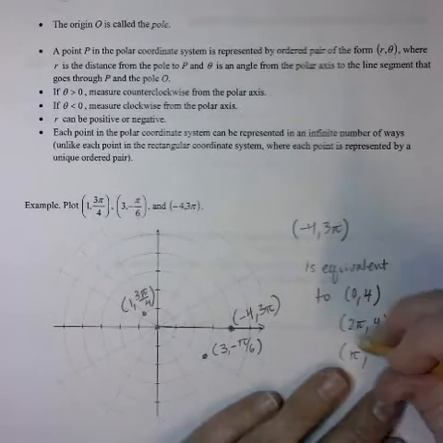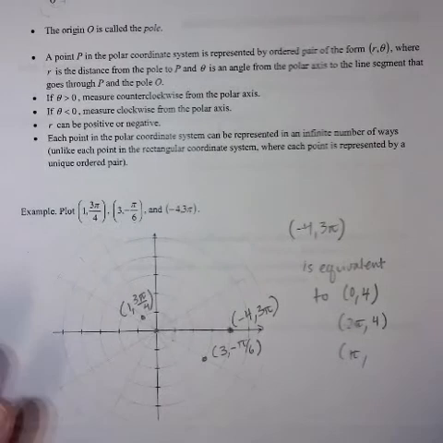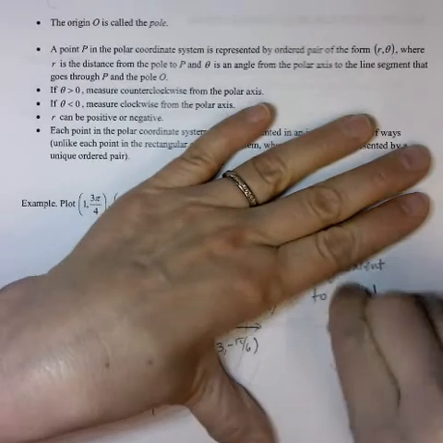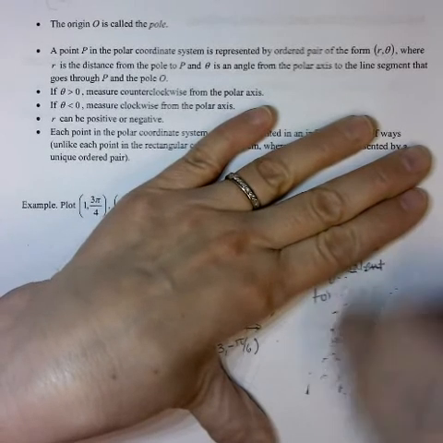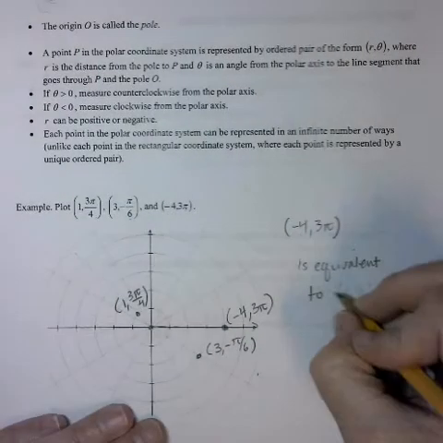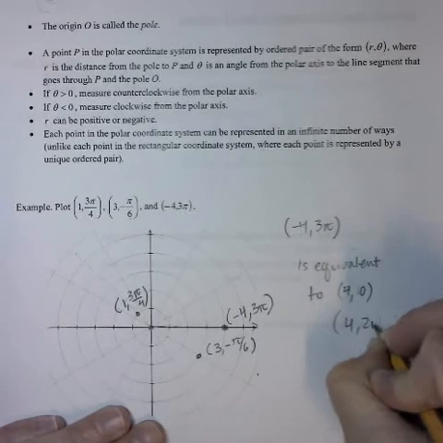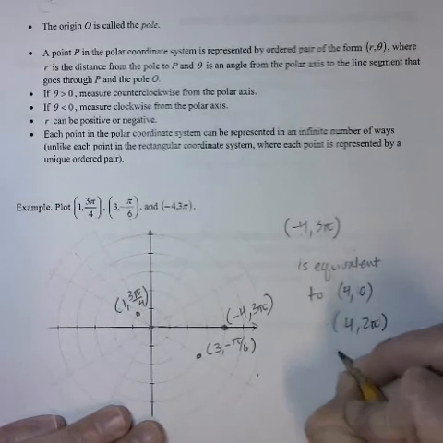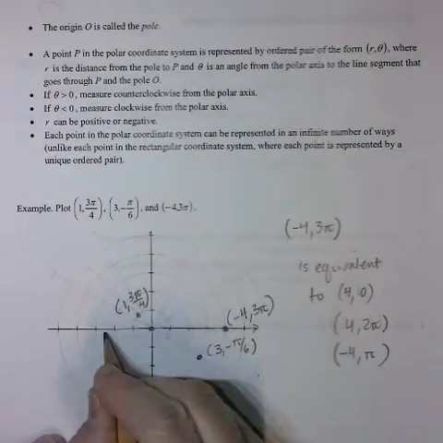I'm mixing these up. R goes first, even though you think of the angle first. That's kind of awkward. So (4, 0), (4, 2 pi), (negative 4, pi). Right, so we go pi and then back 4.